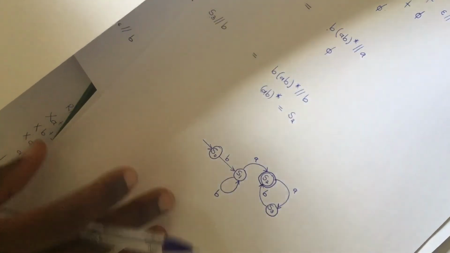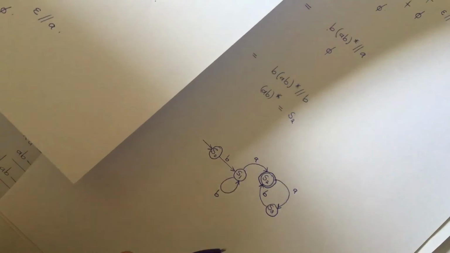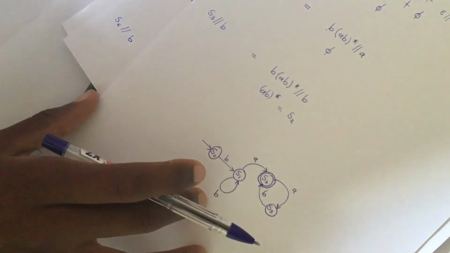Very simple. You can find the accepting sets using this technique. You just look at the string and find the simplest string, and that must give you the accepting state. You can use your intuition to solve these questions.